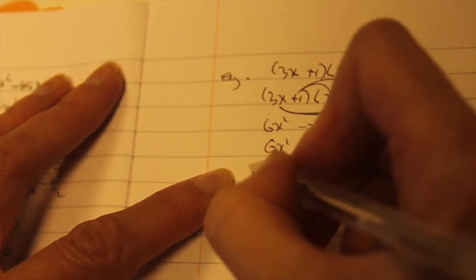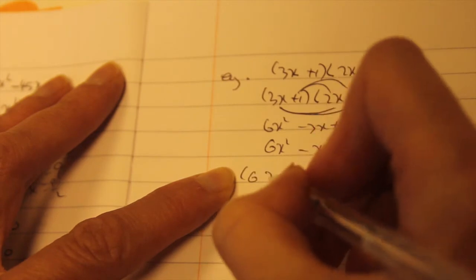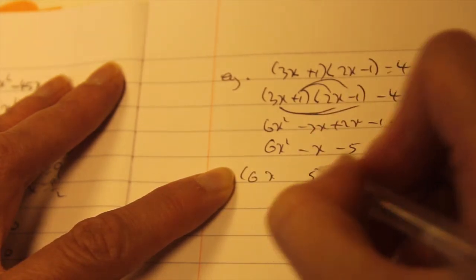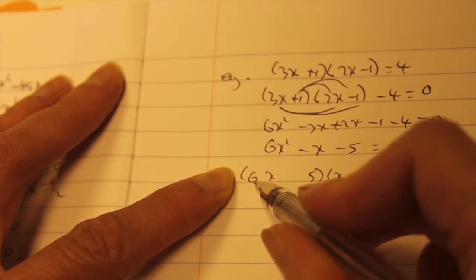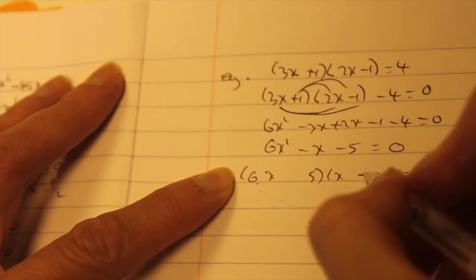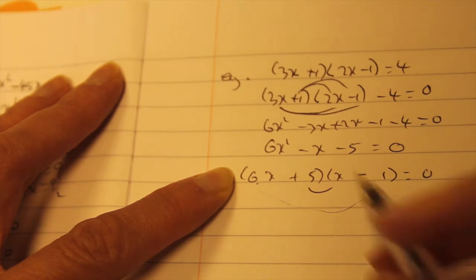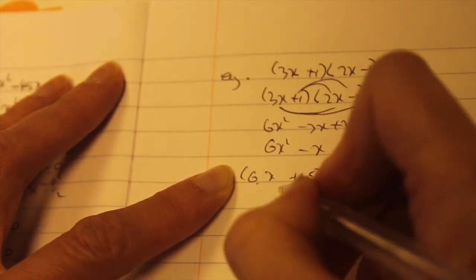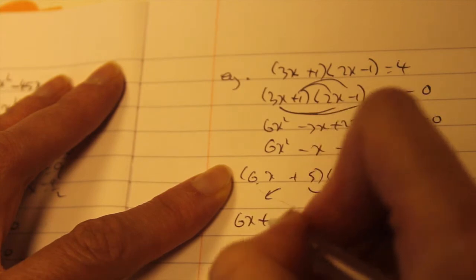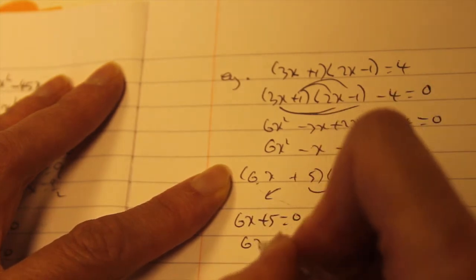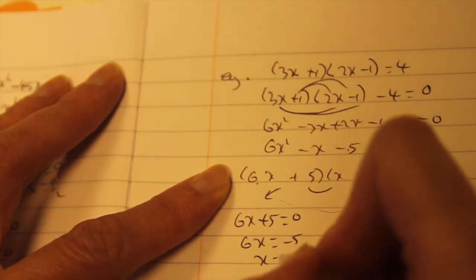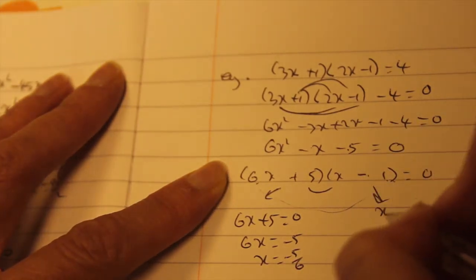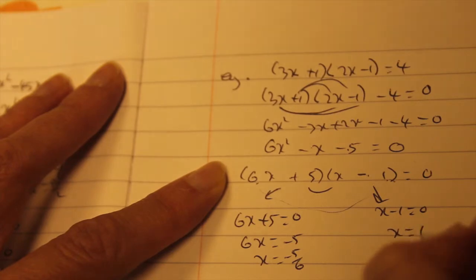Now that breaks up, we'll break it up into a 6x and an x. And we'll try a 5 and a 1. So if I have minus 6x, add 5x, I get my minus 1. And 5 times minus 1 gets me my minus 5. Put each bracket equal to 0. It's quite a difficult one, this one. 6x equals minus 5. X equals minus 5 over 6. And put this bracket equal to 0. X minus 1 equals 0. So x equals 1.